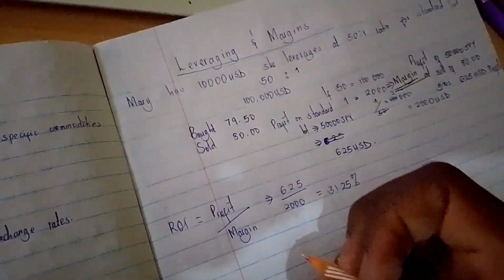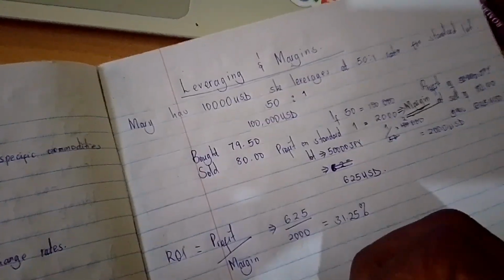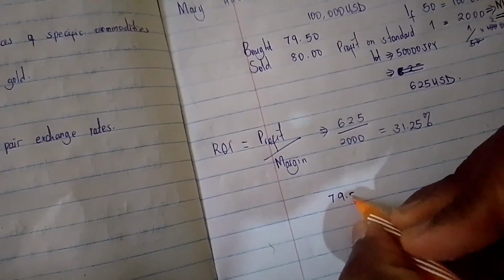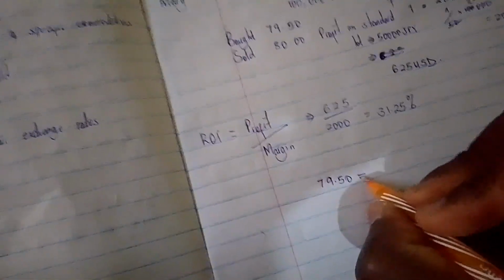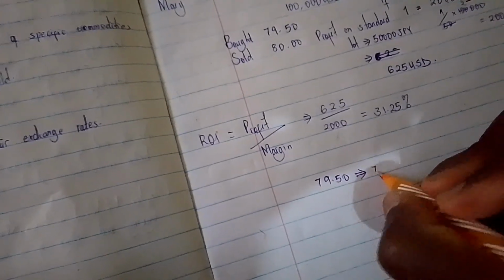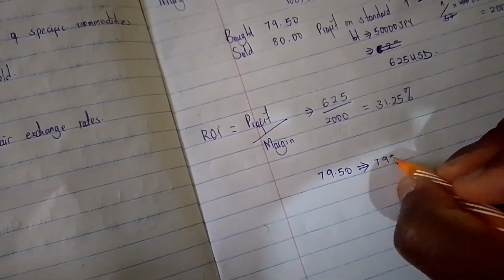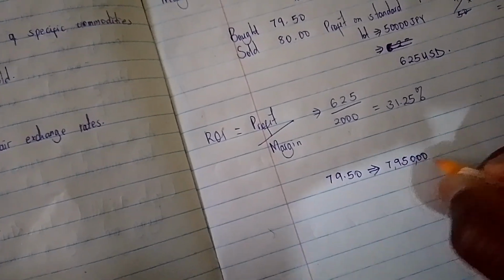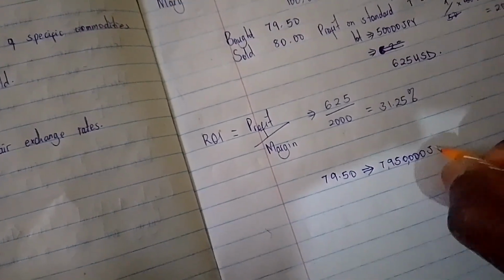So it means that if the markets were to move against her, then with the standard lot at 79.50, a standard lot, she would have invested 7.95 million JPY.